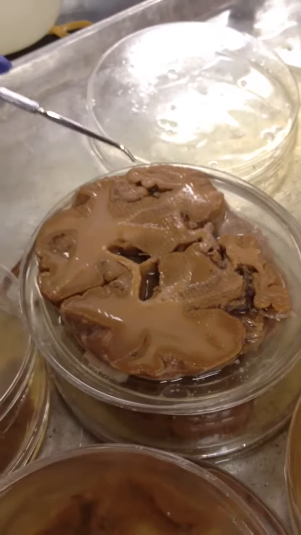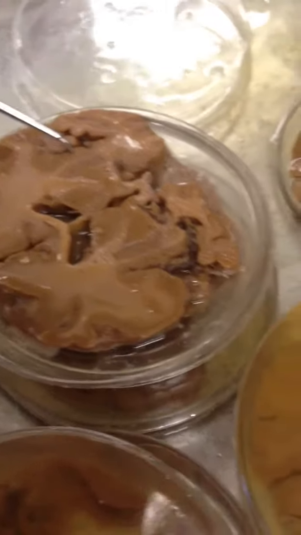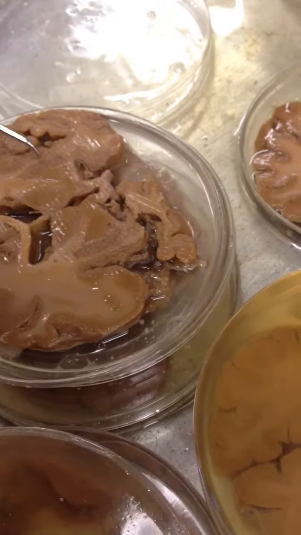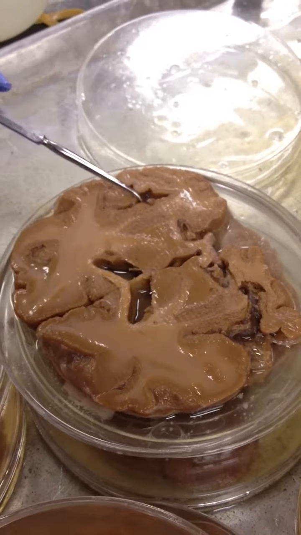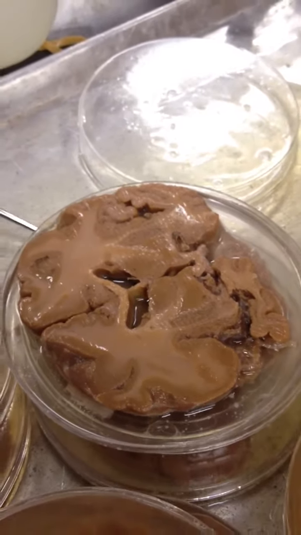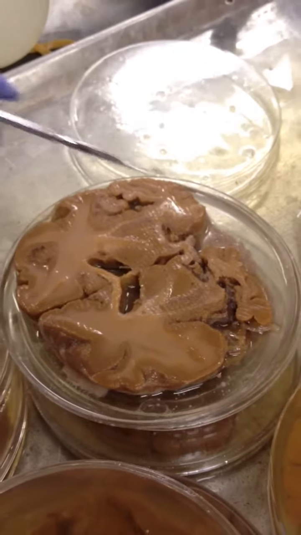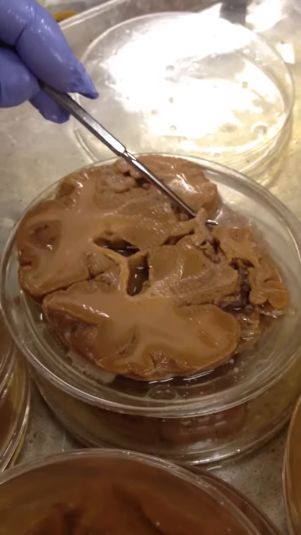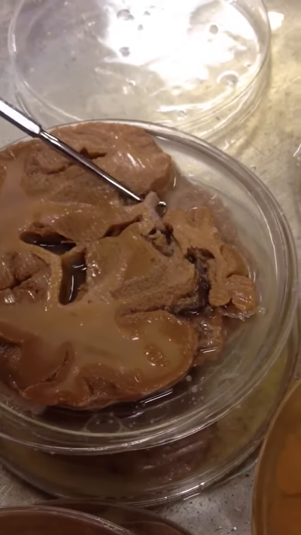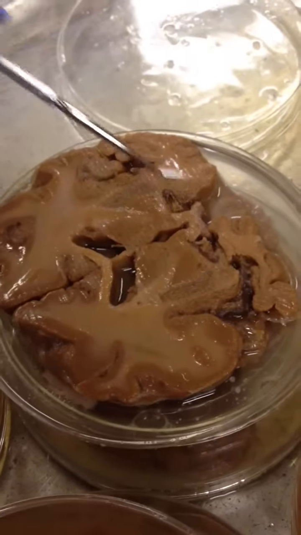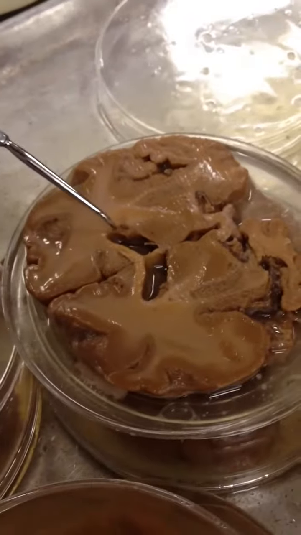And then I can also go through this sequence here, with the external capsule, the claustrum, the extreme capsule, the insula, and the lateral sulcus. Okay? And then what is this right over there? Optic nerve. That's right, an optic "nerve," in quotes. Optic nerve.